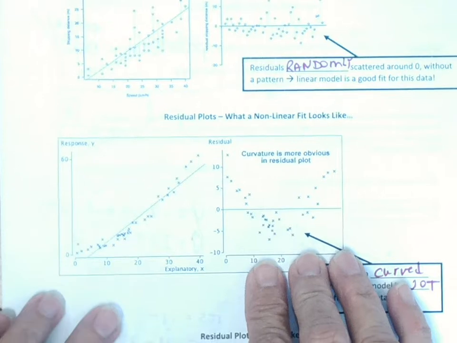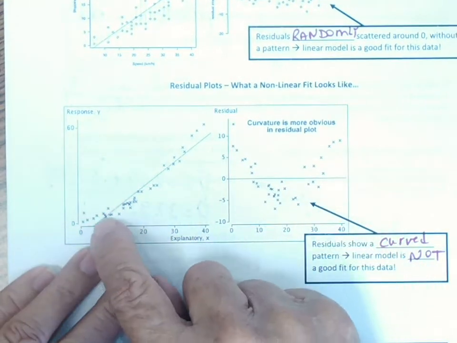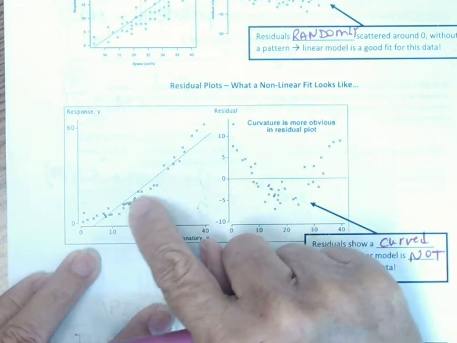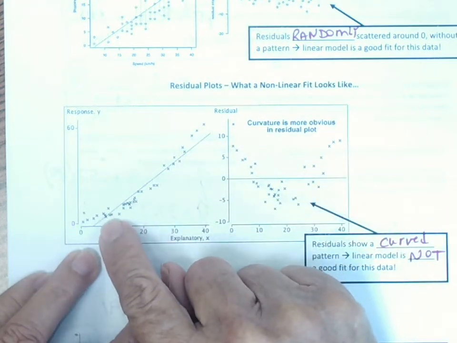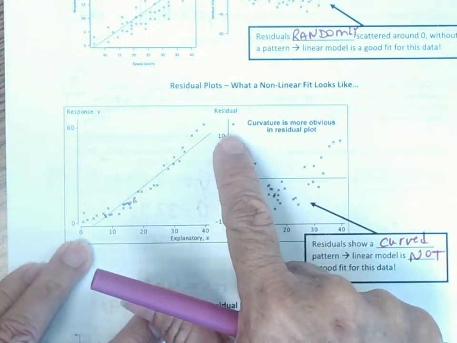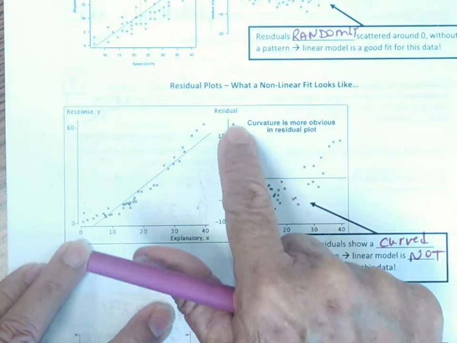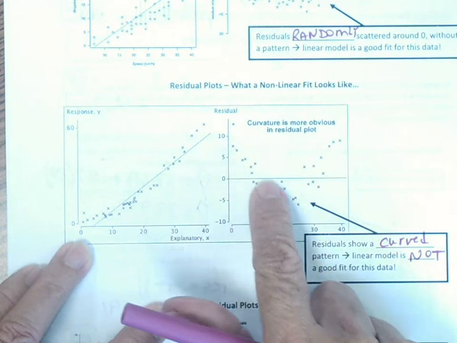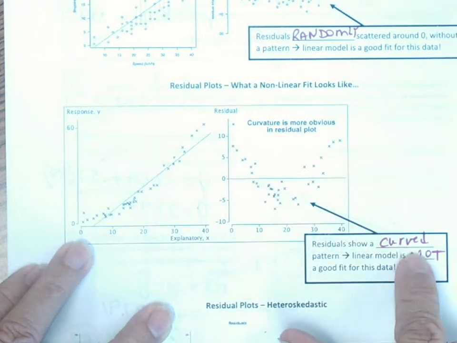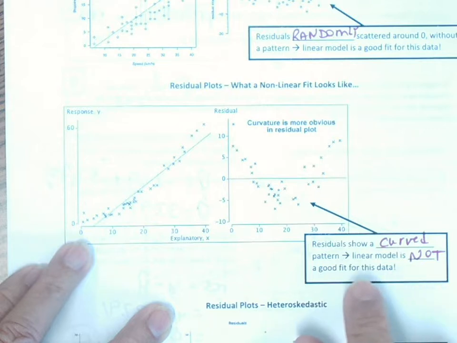Here's what happens if it's not linear data. So here's my data, my explanatory and my response, and that looks like a pretty good fit. But when I plot my residuals, notice that they form a curved shape. Not a perfect curve, but a curved shape. So when we see this curved shape, it tells you the linear model is not a good fit for this data.